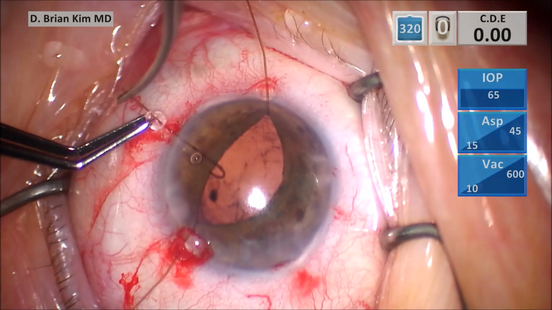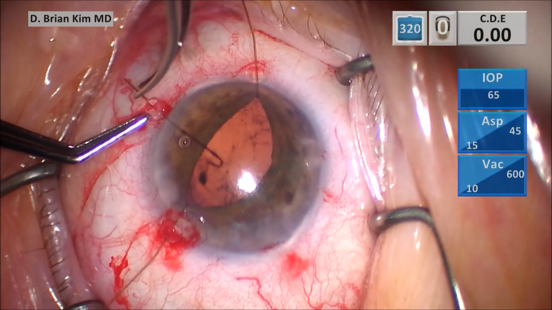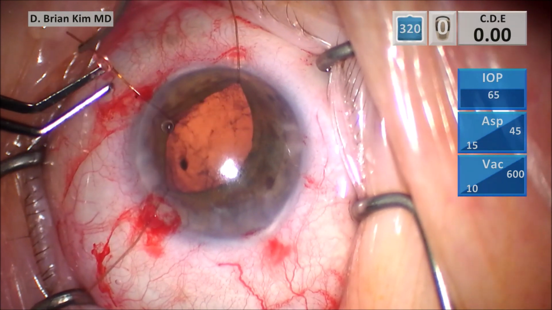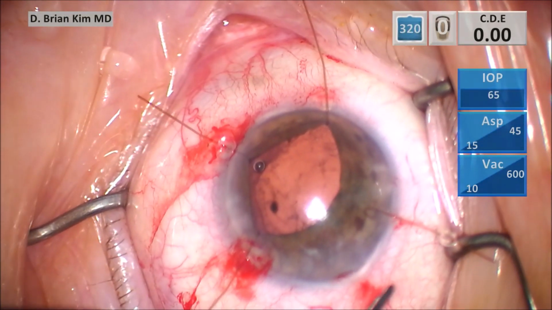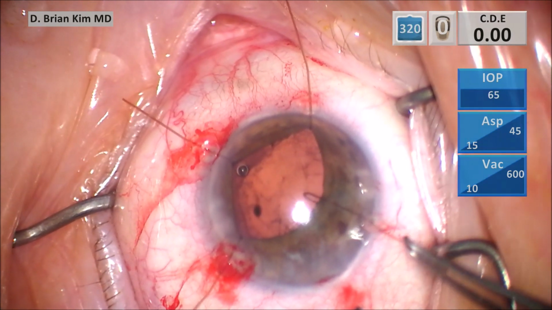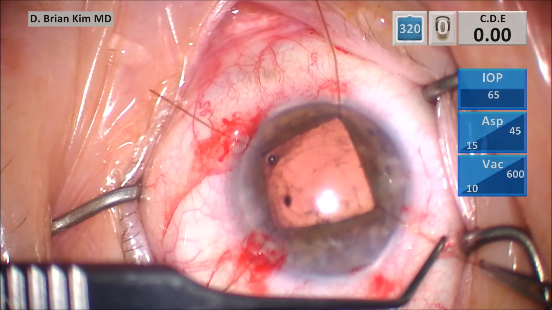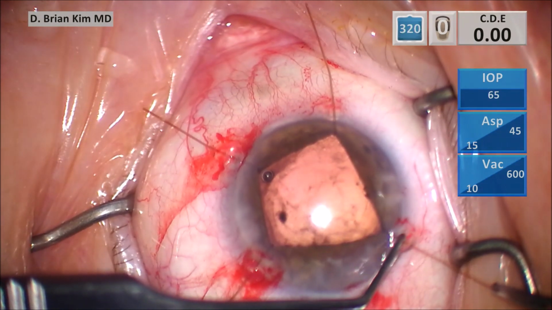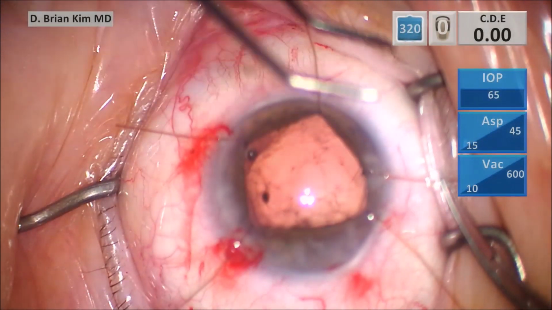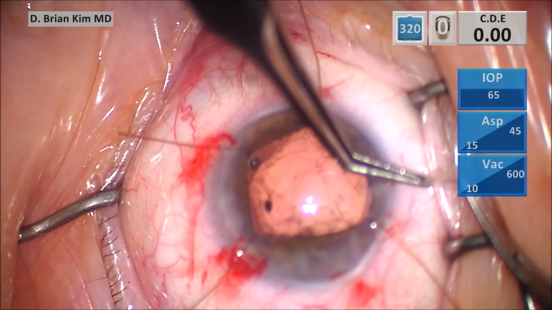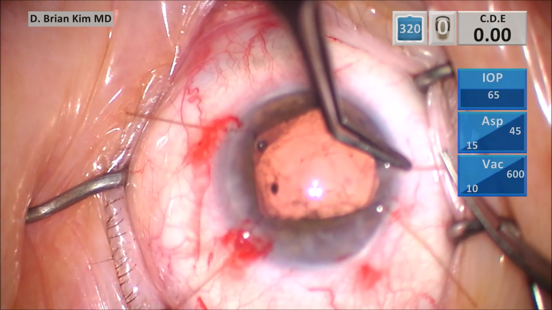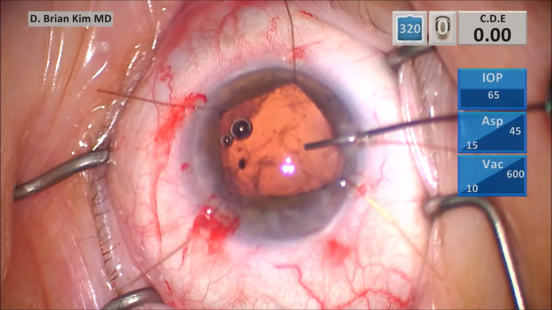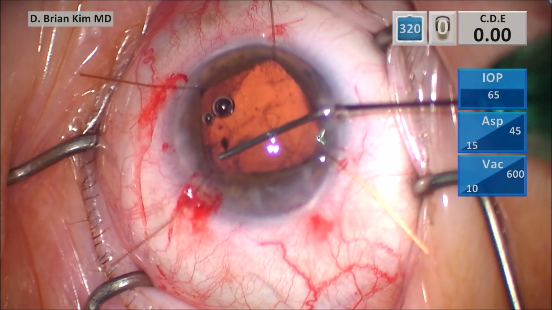So again, I'm placing these iris hooks with a two-handed technique, and just rotate your wrist so that the hook points down, and then you can catch the edge and hook it and then cinch down the stopper. Once the pupil is dilated sufficiently so I can see the entire anterior and posterior capsule, I can see that I have adequate rhexis, essentially 300 degrees, except for that one segment, about 1 to 2 clock hours, where I have that anterior capsule tear.